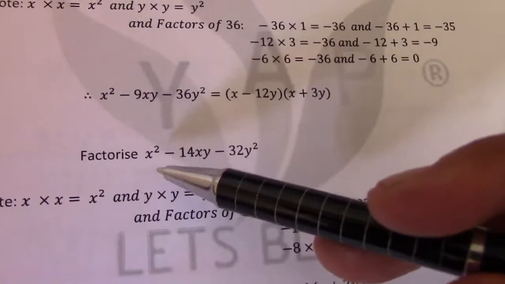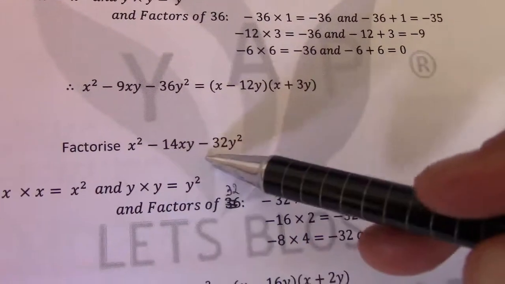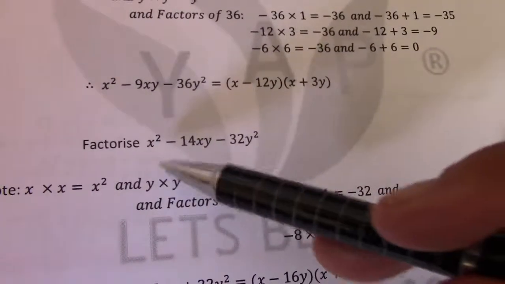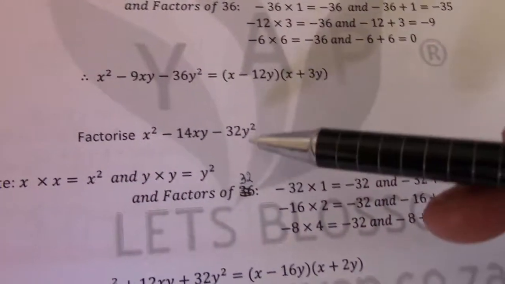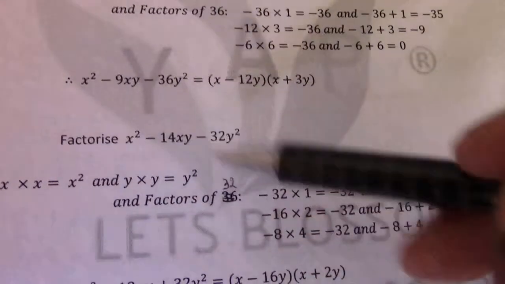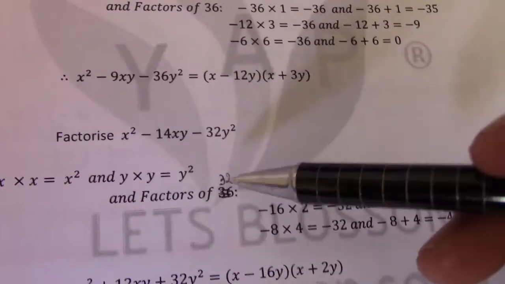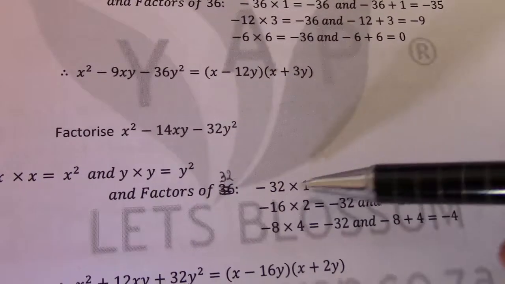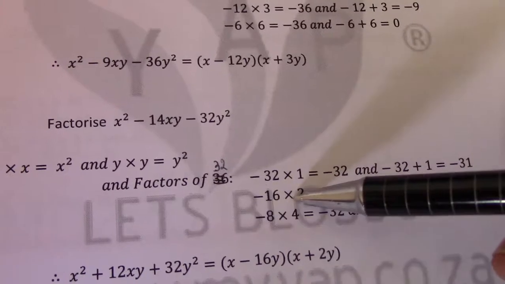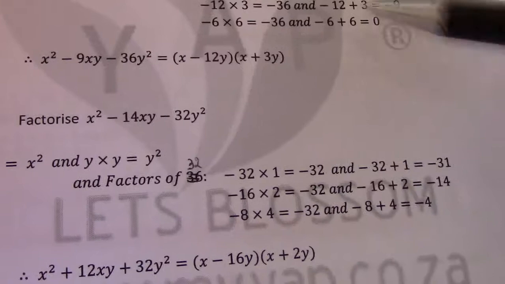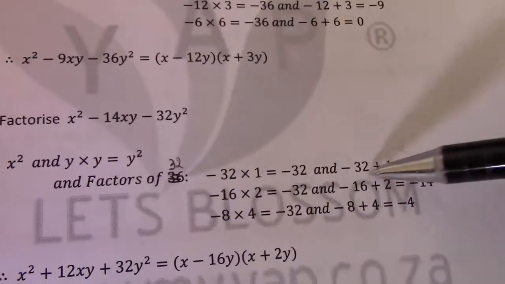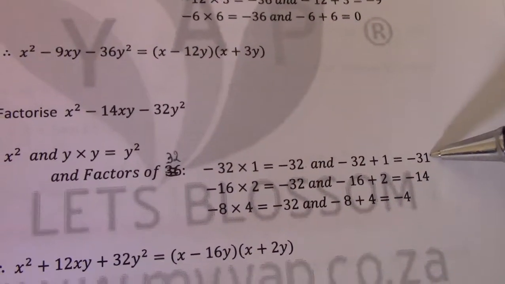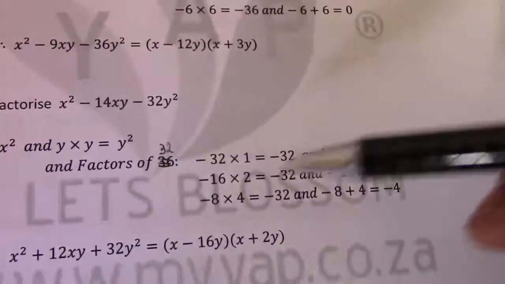Right, and if I look at the third problem, x squared, again negative and negative. Now I have 32, x times x, x squared, y times y, y squared. Very easy, no? Factors of 32, sorry I made a typing error, but because the last term is negative, this must always be negative times positive, you see there? So minus 32 times 1, negative 32. Minus 32 plus 1 equals minus 31. It's not the middle term I want.